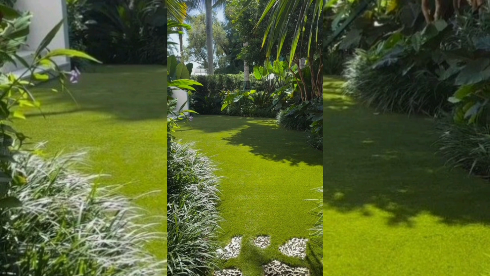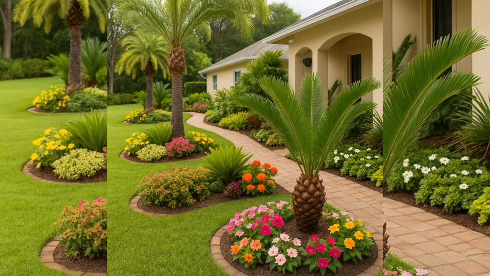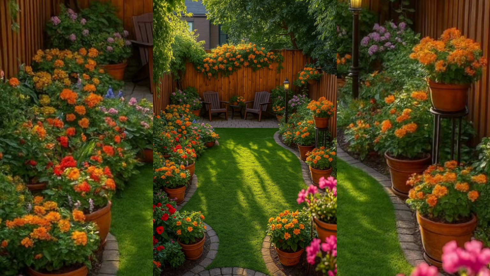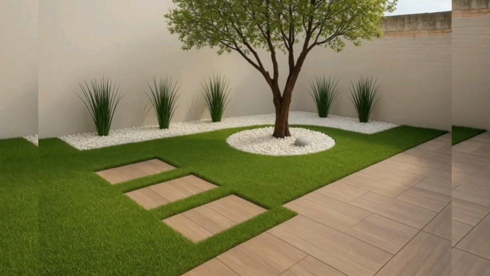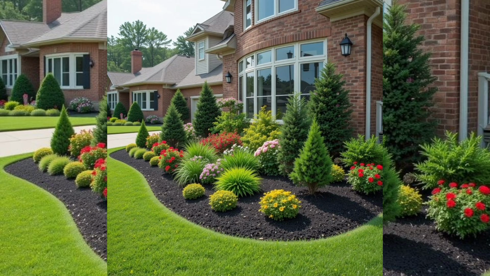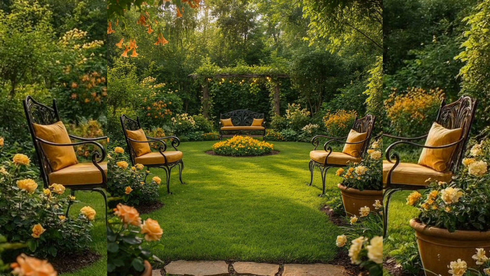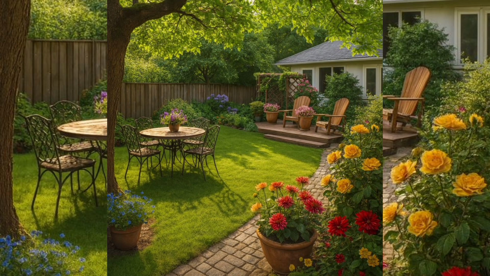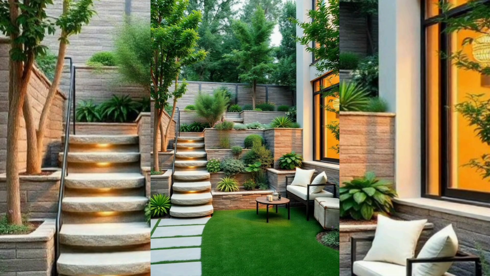Whether your backyard is small, mid-sized, or large, a smart landscape plan can completely transform its look and feel. We'll explore design layout ideas and creative ways to turn an ordinary backyard into a well-organized outdoor haven.